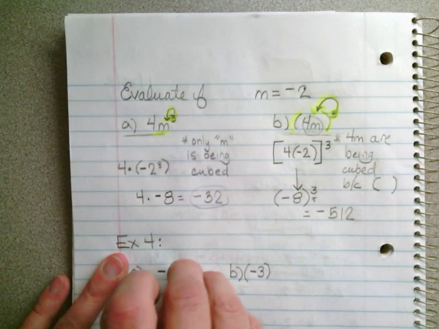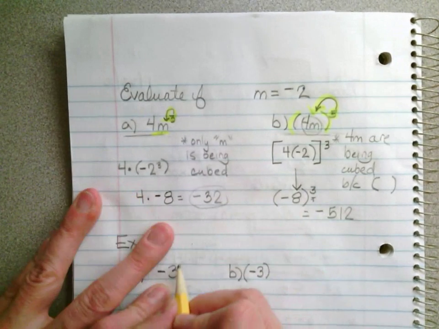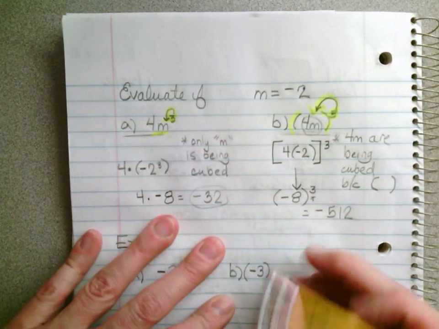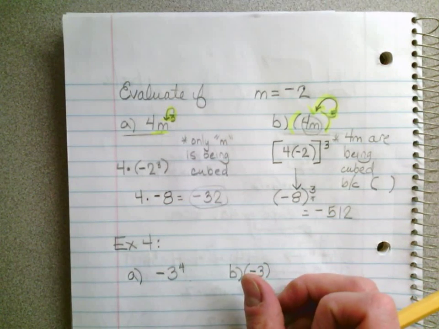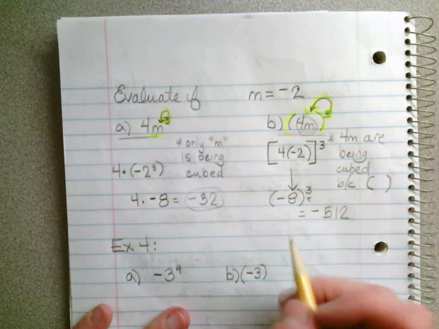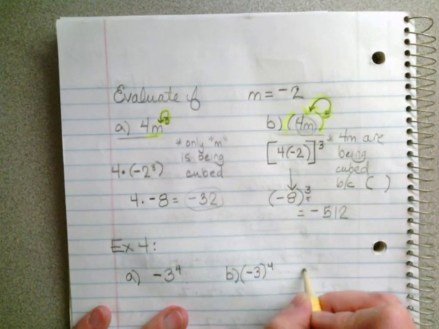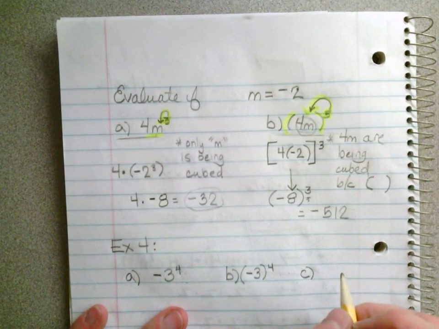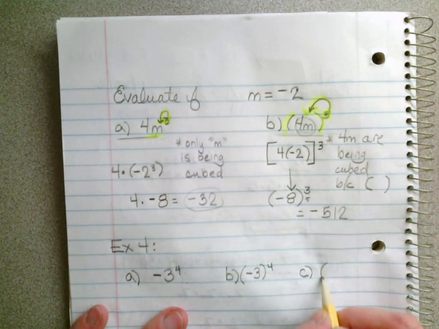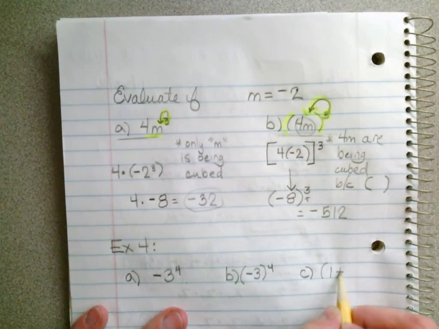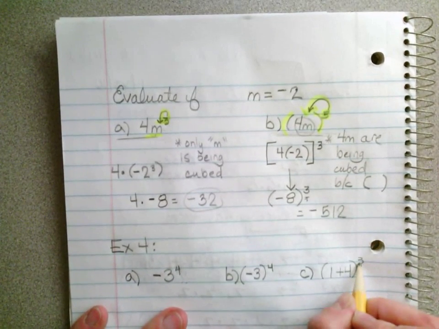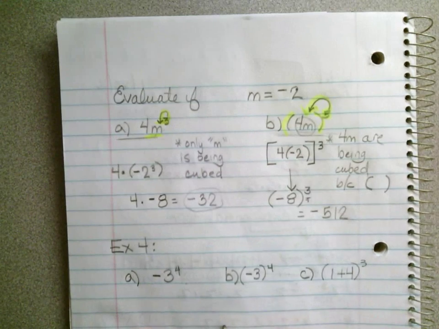Actually, you know what I'm going to do? I'm going to do it to the 4th power. And I'll do this one to the 4th power. And here's example D.